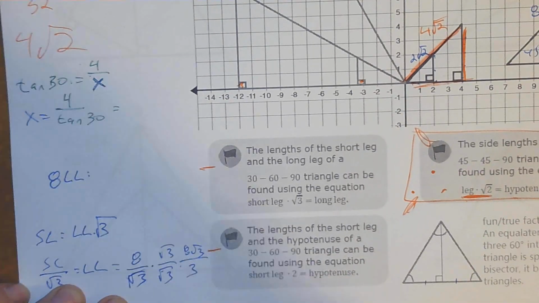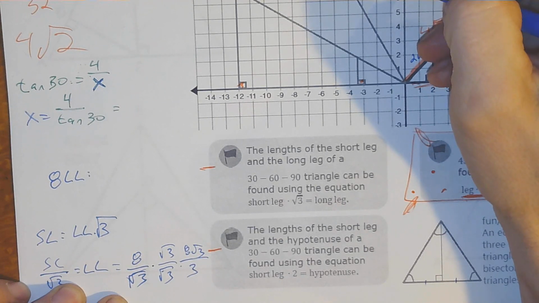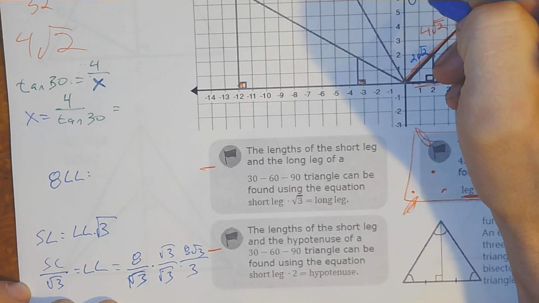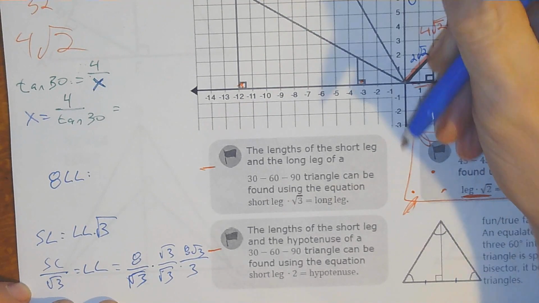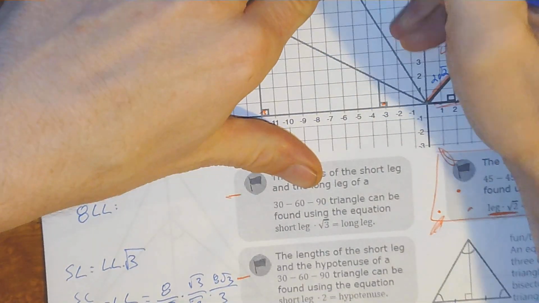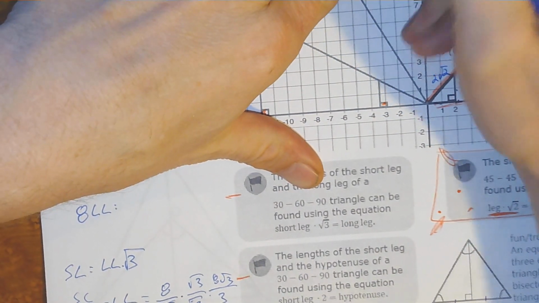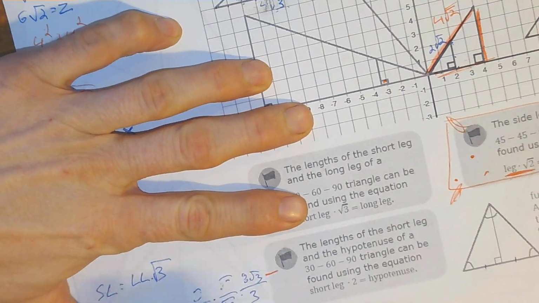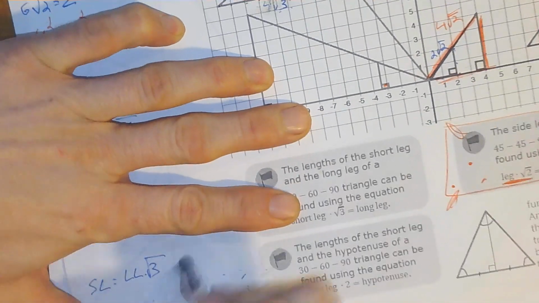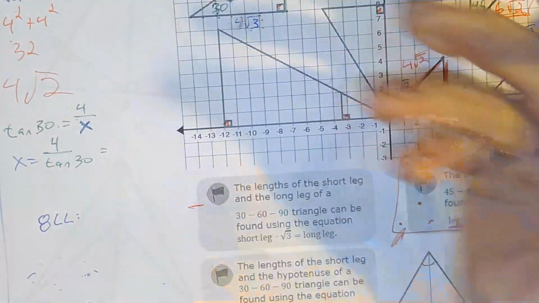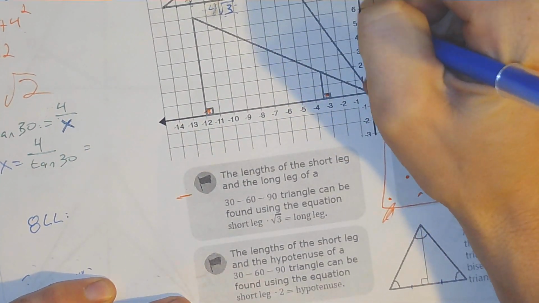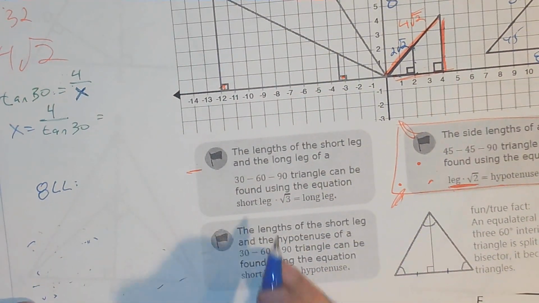So this length here, sorry, this was 8. Oh, we're trying to find the short leg, aren't we? Oops. Our long leg, this is all wrong. Our long leg was 8.